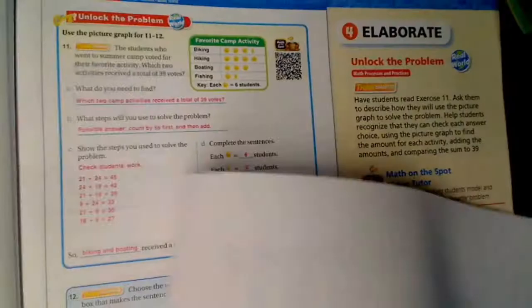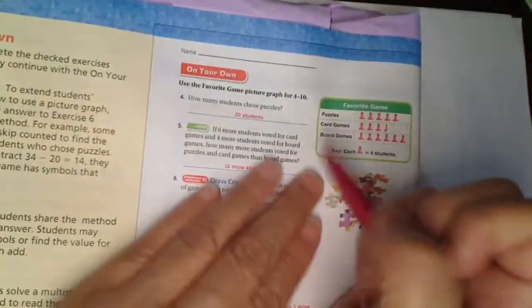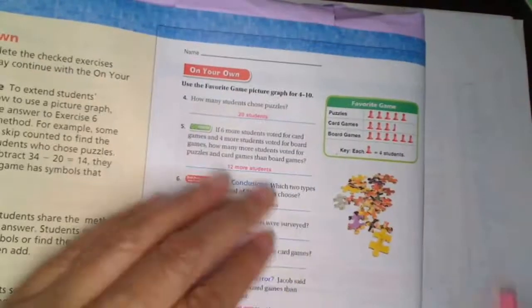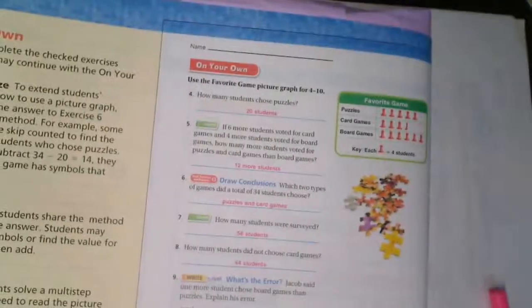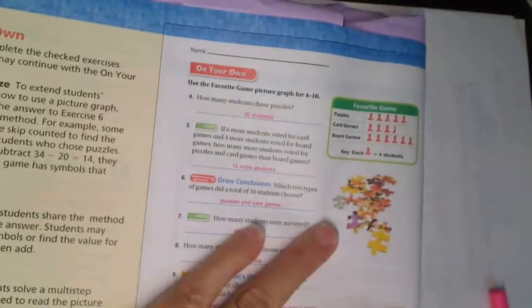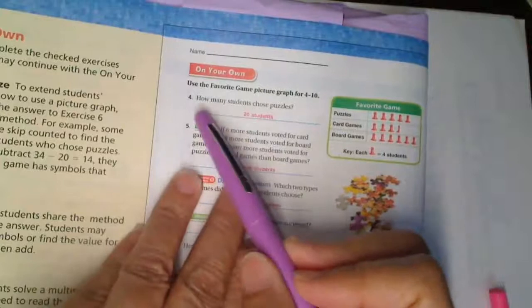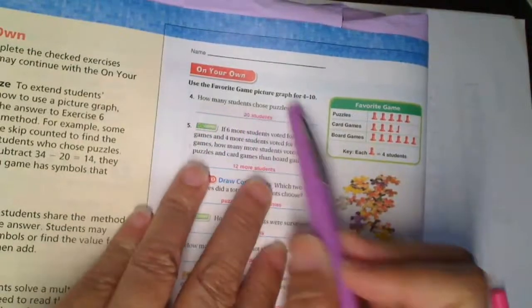Let's go on and work some of these word problems out that I know you guys had some difficulty with, okay? And I know you guys are going, but the answers are there. Yeah, but we have to figure out how to find the answers. So this was a big one. Yesterday and even today, you guys were asking a lot about how to answer this question. So here we go. How many students chose puzzles?